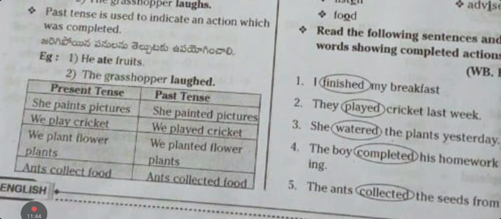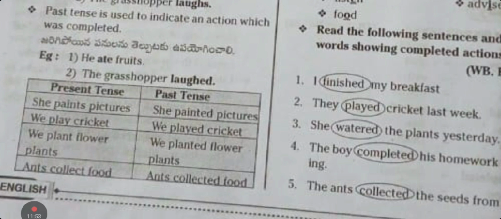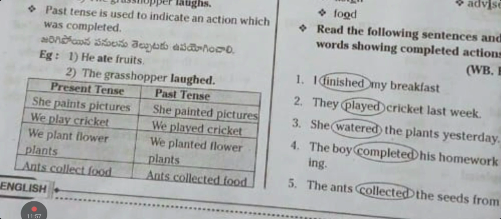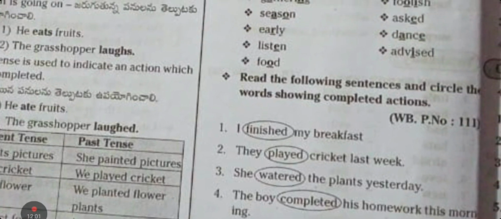They have given a box. Present tense and past tense. Let's read it. She paints pictures. She painted pictures. We play cricket. We played cricket. We plant flower plants. We planted flower plants. Ants collect food. Ants collected food.